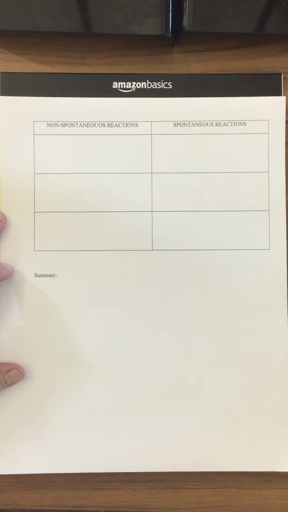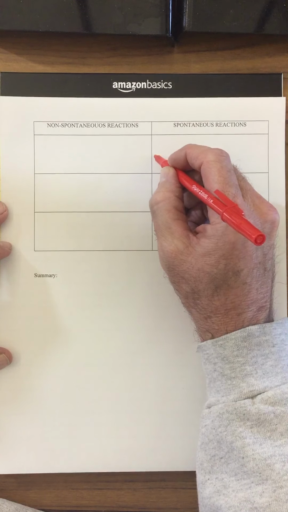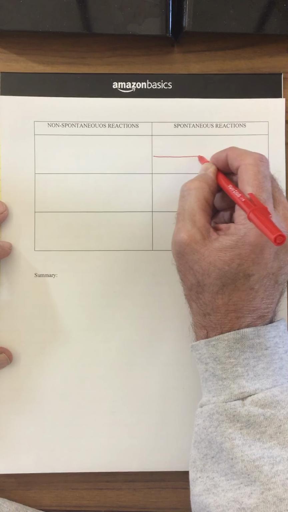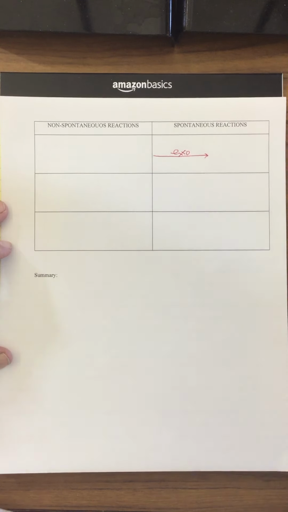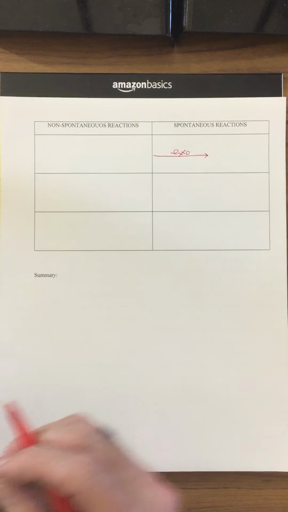So again, there's 2 factors that make something spontaneous, and it's going to be heat and entropy. So what type of reaction will make a reaction that's going to be spontaneous? It's going to be an exothermic reaction.